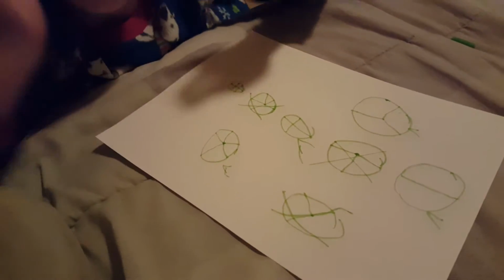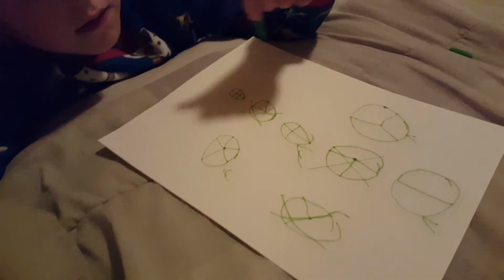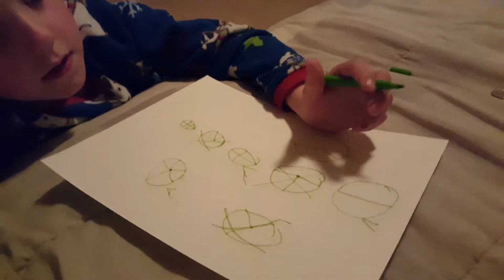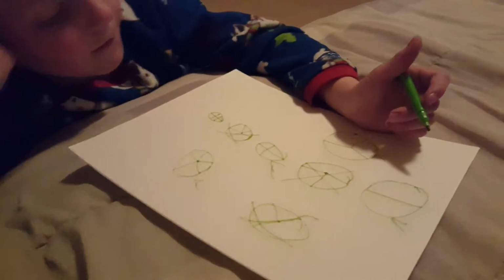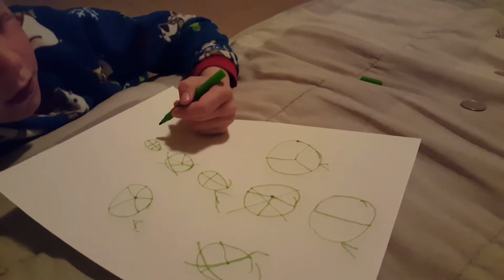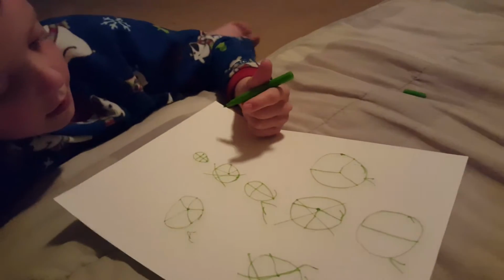They're not going into the middle. Yeah. Well, except for this one. Well, that goes through the middle, but it only has one line. This one goes through the middle. Well, but not all the lines go through the middle. So why don't you try it again?